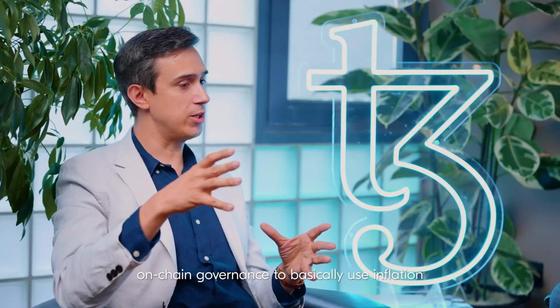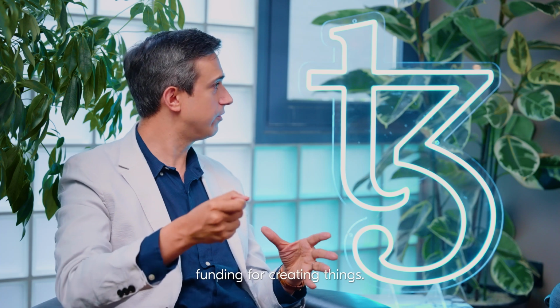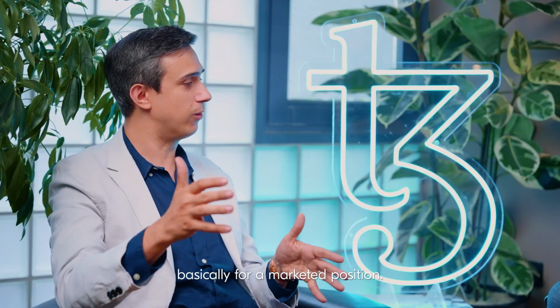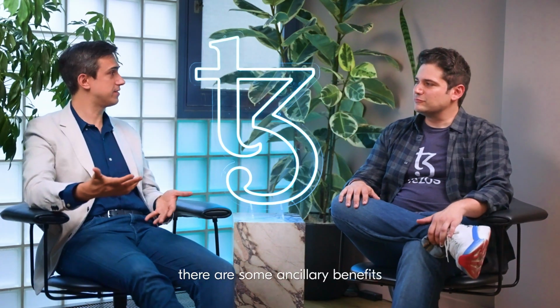The ability also of on-chain governance to basically use inflation funding for creating things. This gets more powerful the larger your market cap is. So it's designed basically for a market position. However, there are some ancillary benefits that come with it.